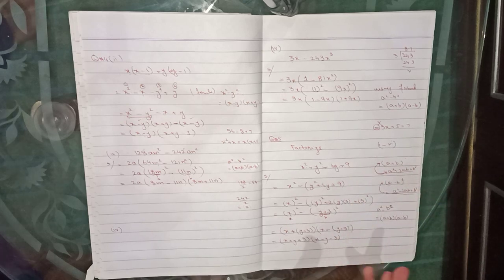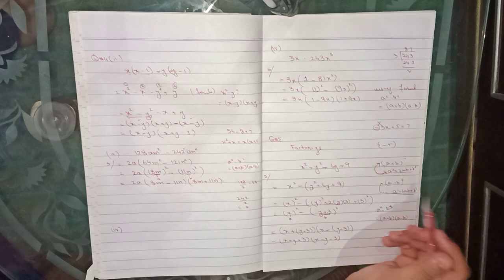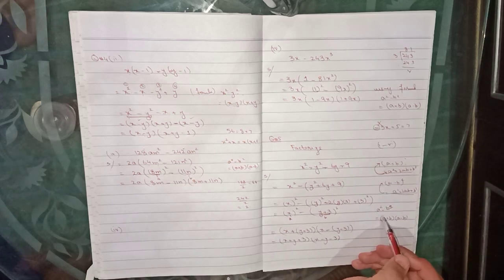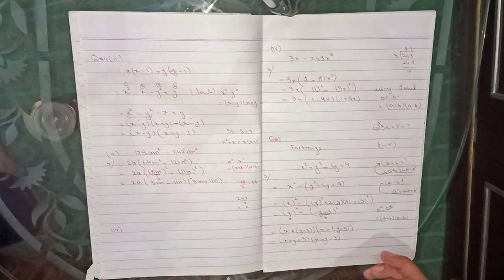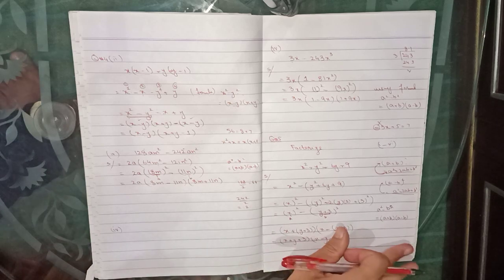Students, see that we found the first identity a plus b whole square, the second identity a minus b whole square, and the third identity a square minus b square, which is equal to a plus b into a minus b. Okay students, what you need to do now is the second part. I will give you the hint to solve the second part.